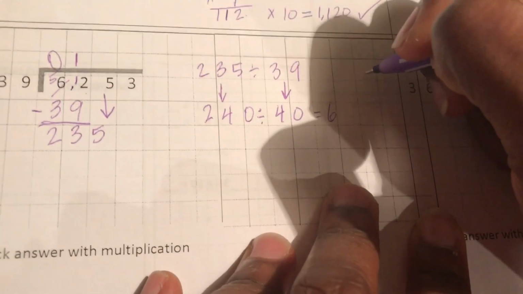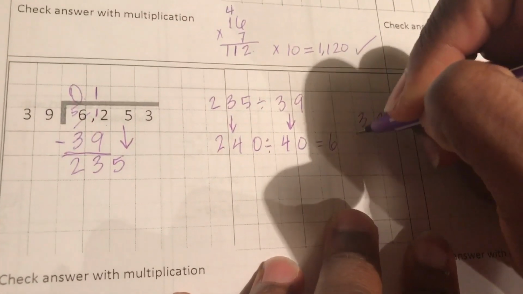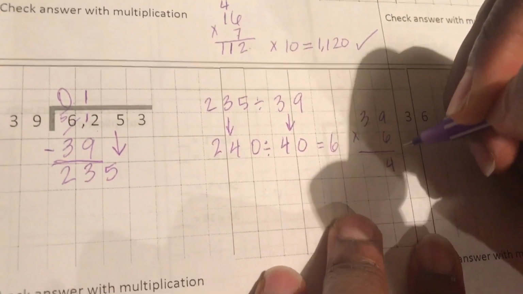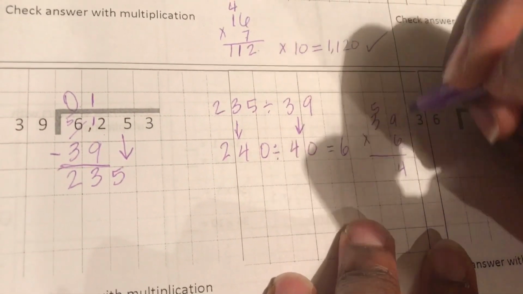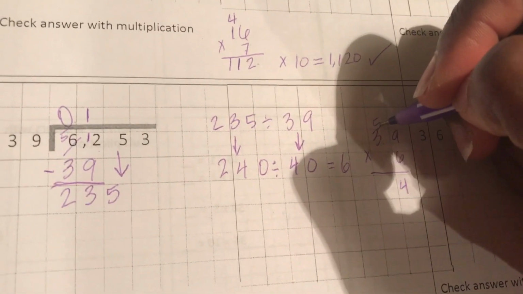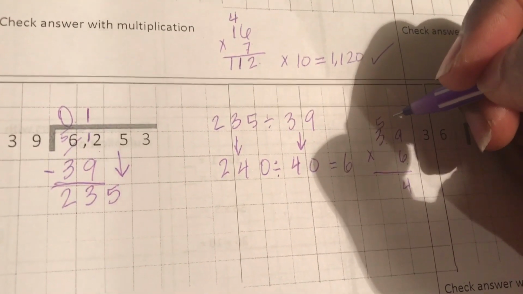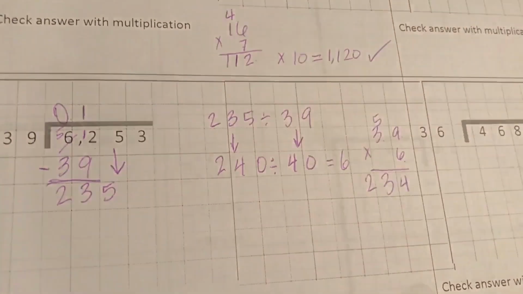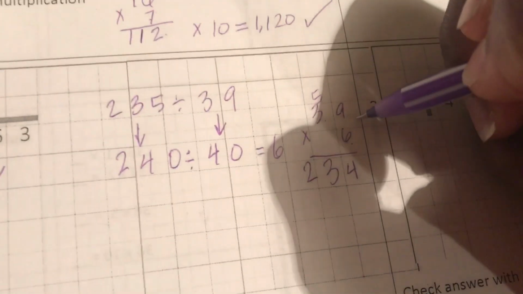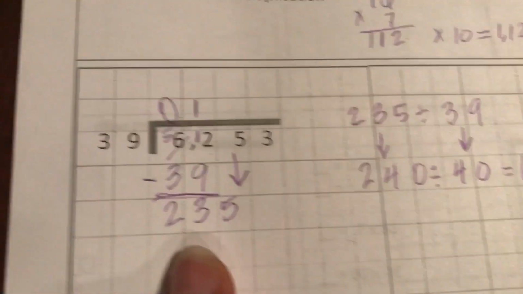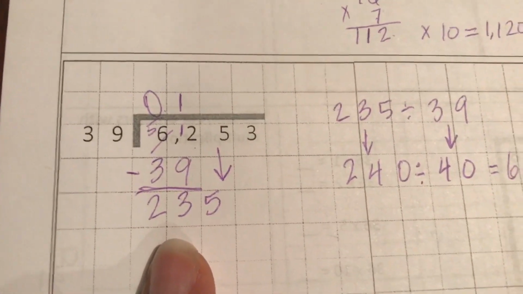All right, so I said I'm going to multiply 39 times 6. 9 times 6 would be 54, carry my 5. 3 times 6 would be 18, plus 5 would be 23. I'm making sure that my math was right. Oh, look at that. 234 is really, really close to 235. All right, so we did pretty good.